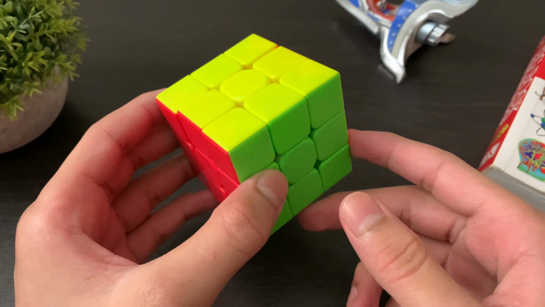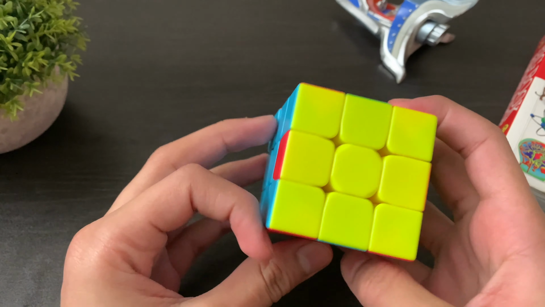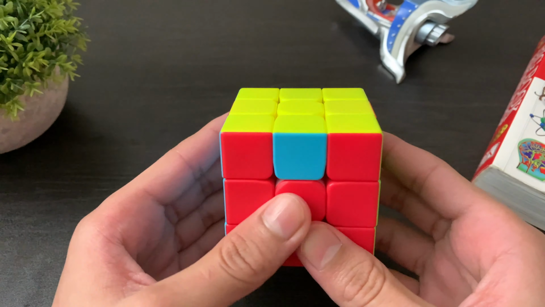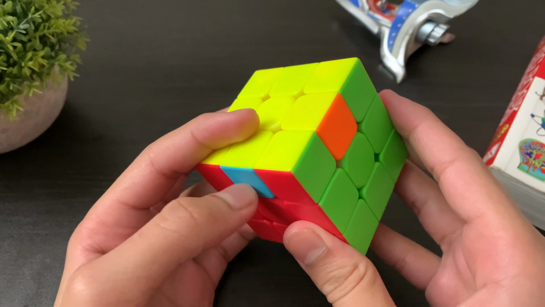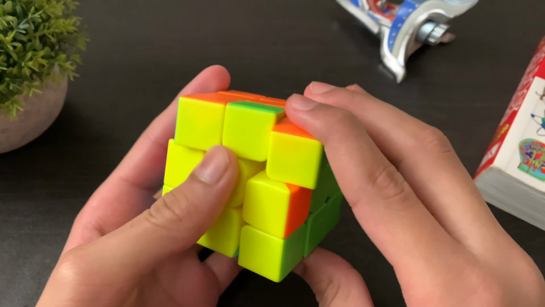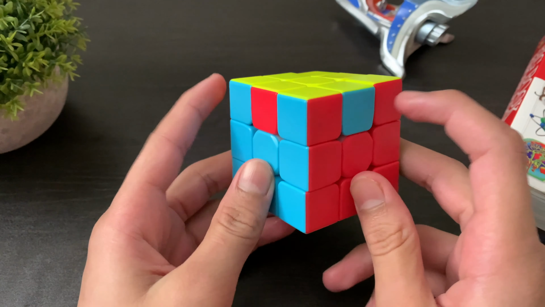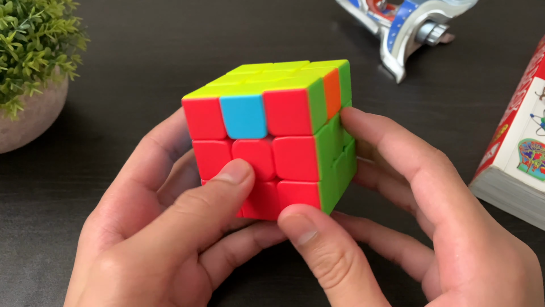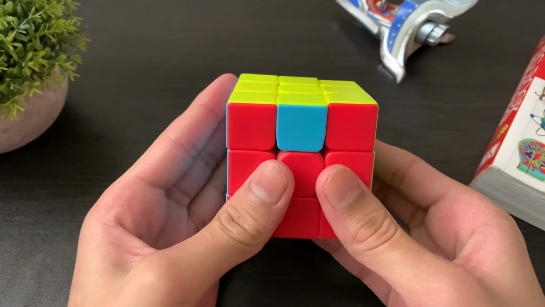Alright, let's move on to the final case. So in this case, we notice that a similar thing is happening and it's going to require almost the same algorithm. Here's the algorithm. So the first thing we're going to make sure is that the green and the orange faces, which are similar to each other, are going to be on our right side. So these two are over here and then these two are over here. So you can take a look at that. All right, here's the algorithm.